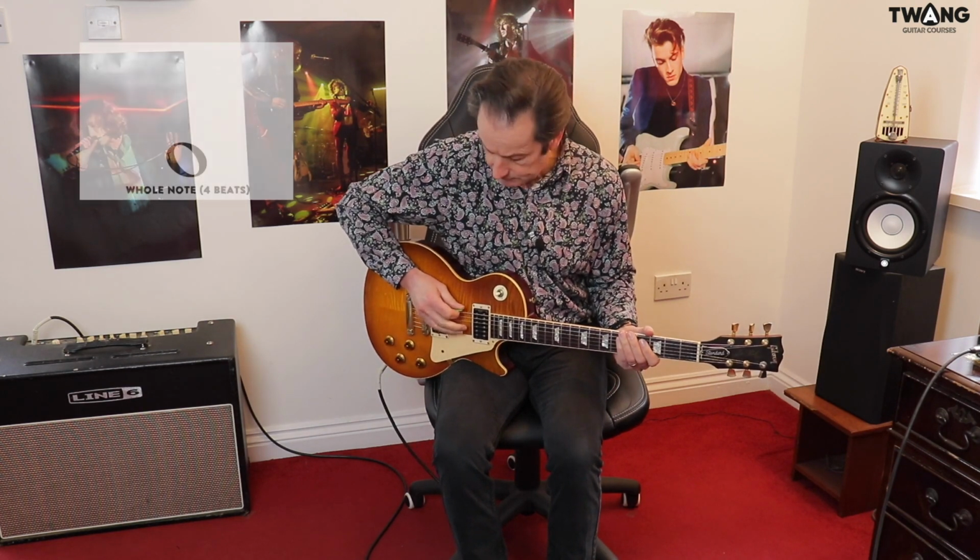So we have whole notes that are held on for a full 4 beats. 1, 2, 3, 4. It's called a whole note because it covers the whole of the bar, the full 4 beats in the bar, whole note. 1, 2, 3, 4. And the symbol of that note will be coming up on your screen as we play through.